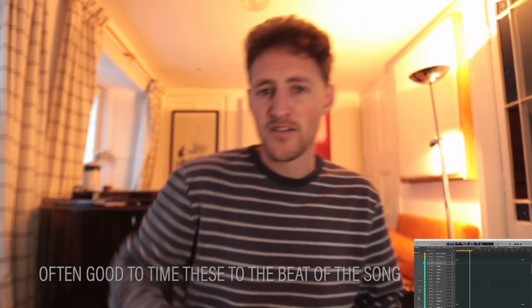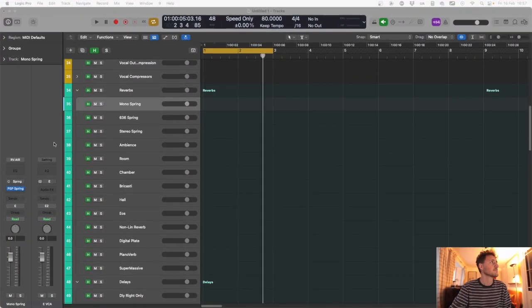Now, reverbs aren't just time-based, they impart a sound on it, right? So if we go back to the templates, you'll see that I've got spring reverbs, right? Spring reverbs are ones that you find in guitar amps. They are a coiled spring where the sound flies down it, and they sound really cool.